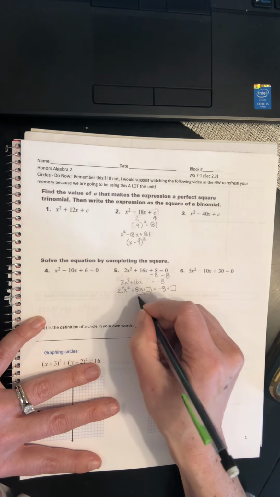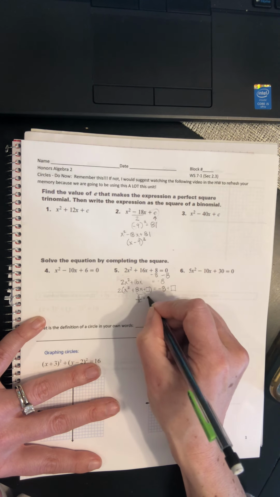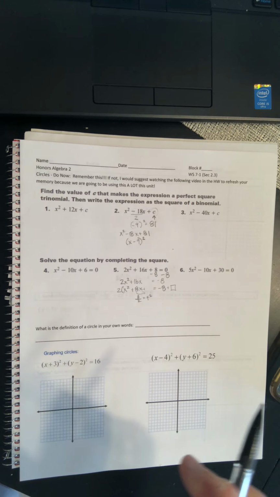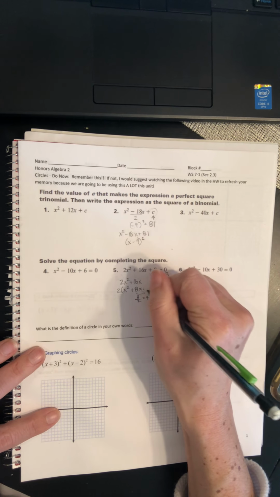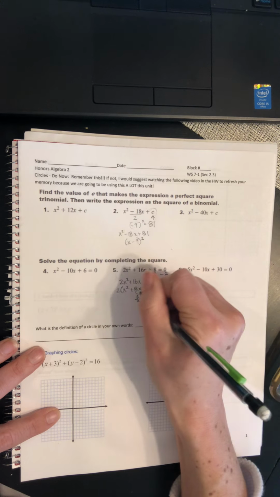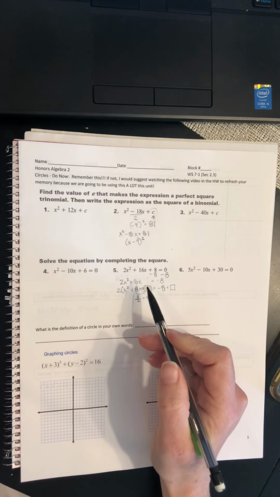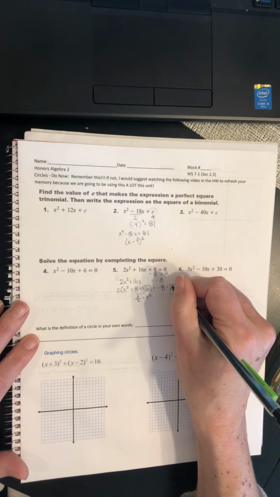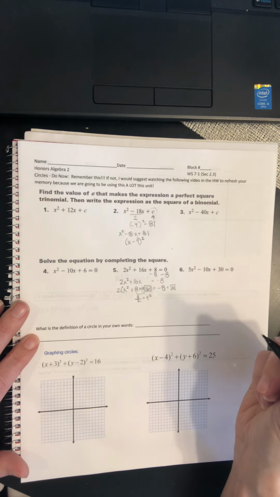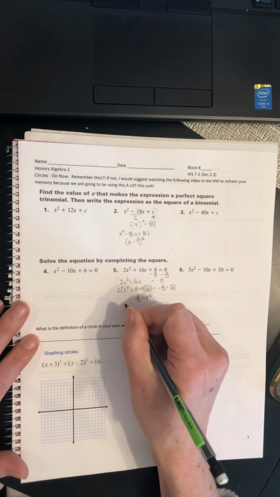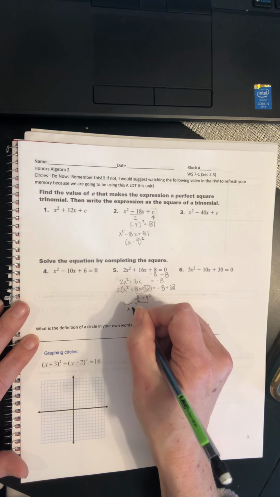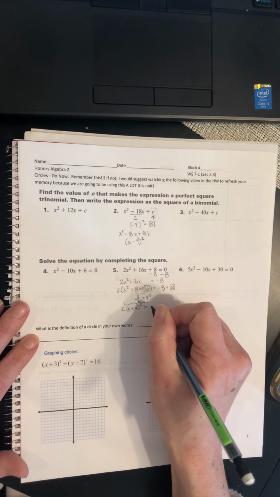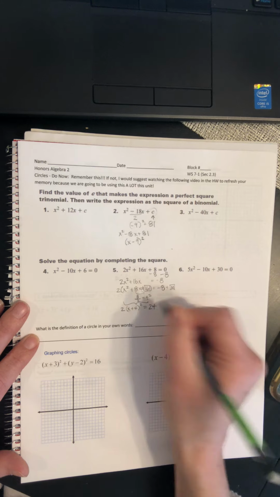So half of 8 is 4 squared. So that means I'm going to add, I'm going to make this a little bit bigger, it's going to be 16. But the catch here that you have to remember is this is 2 times 16. So over here, you're going to have to add a positive 32, okay? So that means this quantity will factor to x plus 4 squared. You'll have the 2 equals, and then you'll have, I believe, a 24 over here, okay?